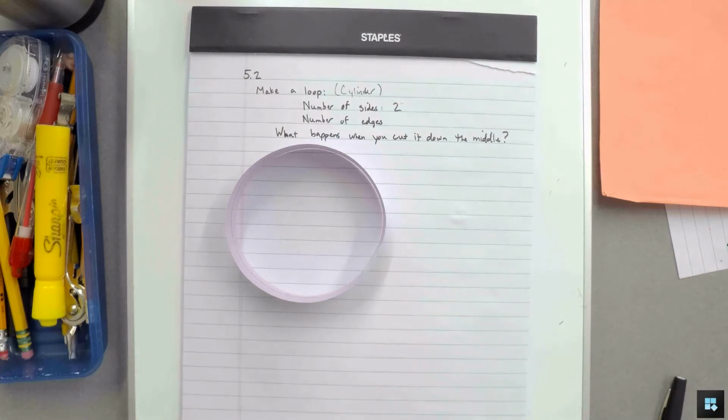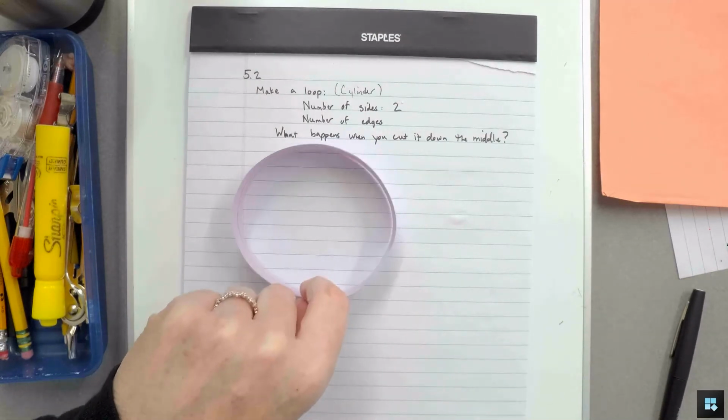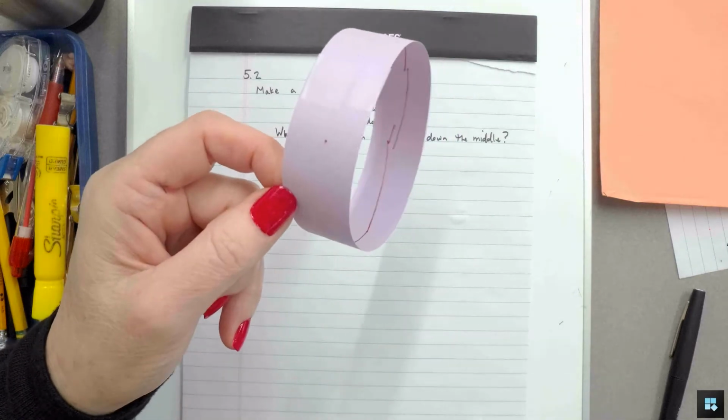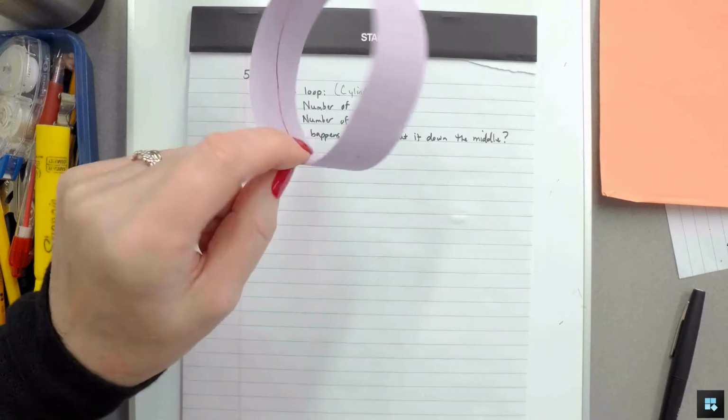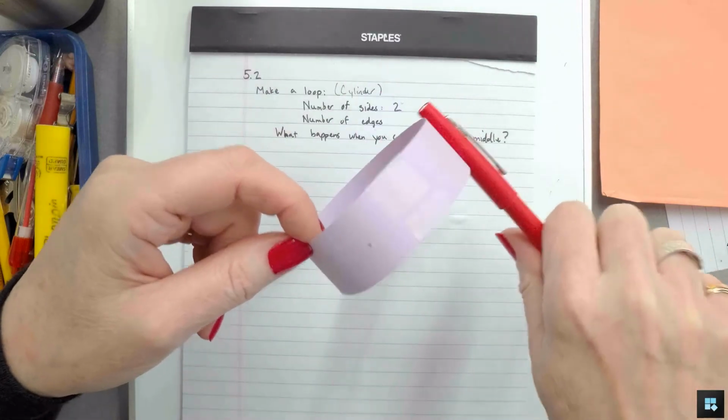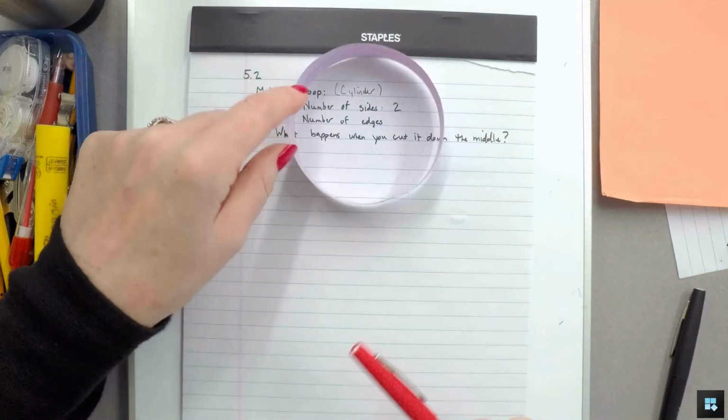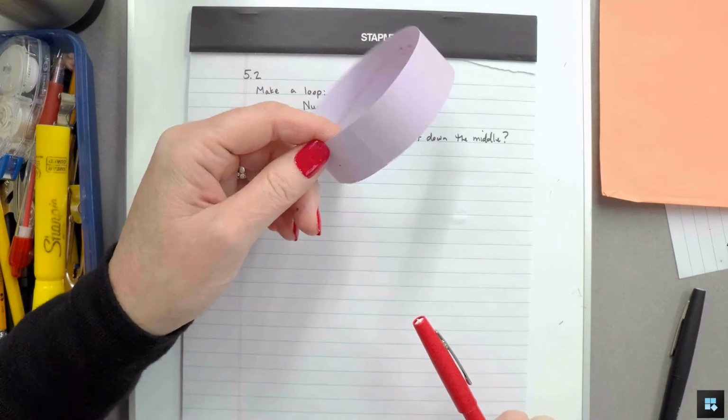Wait. I thought a cylinder had to be 3-dimensional. And a cylinder is a rectangle that's joined together on one side like this. So it's a cylinder.